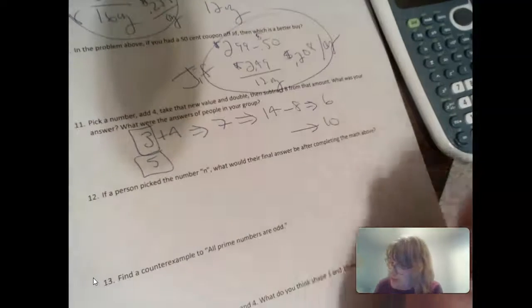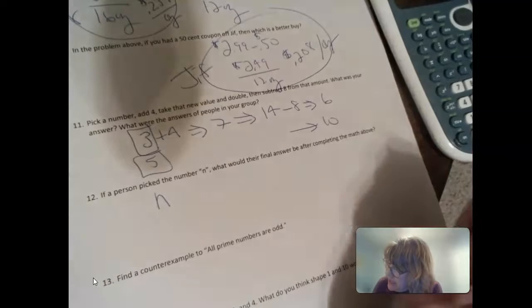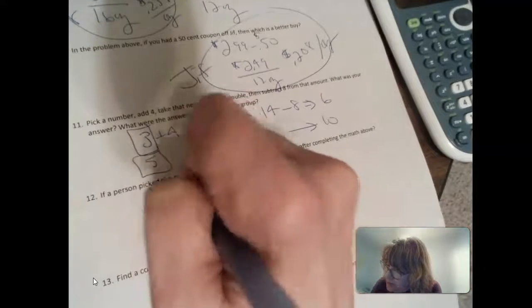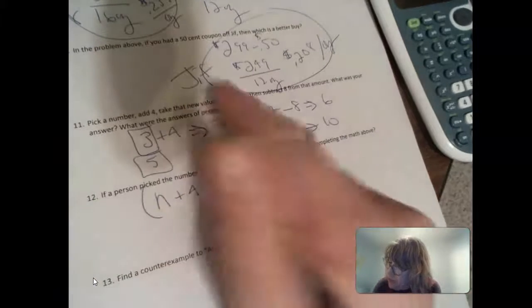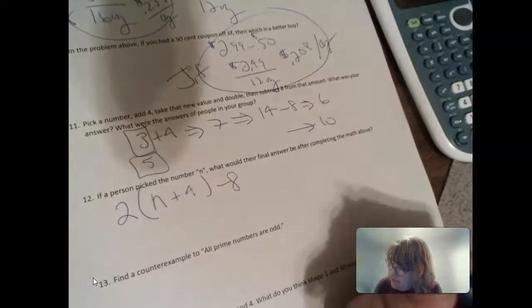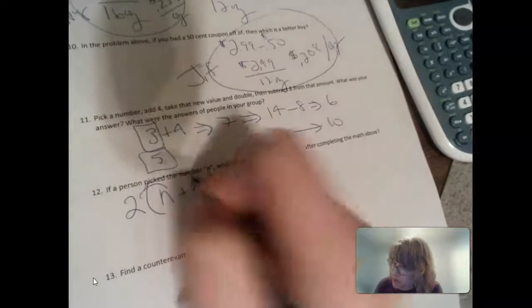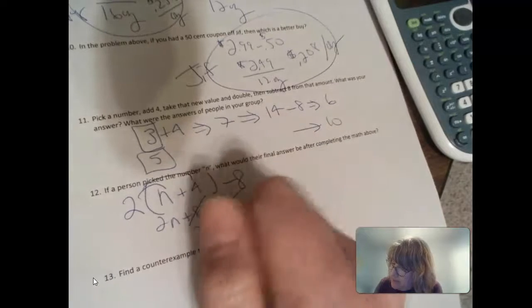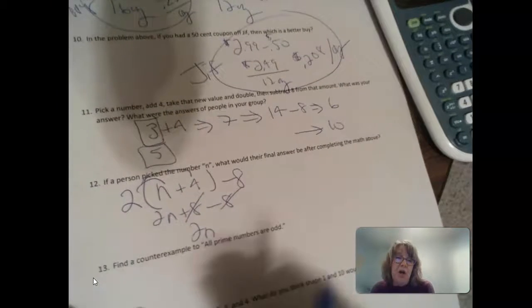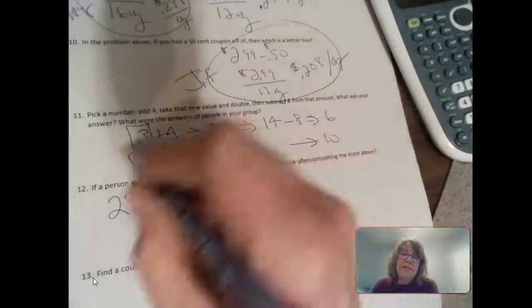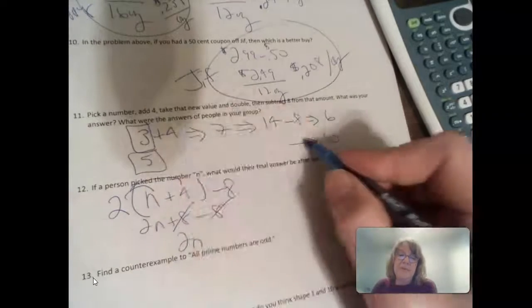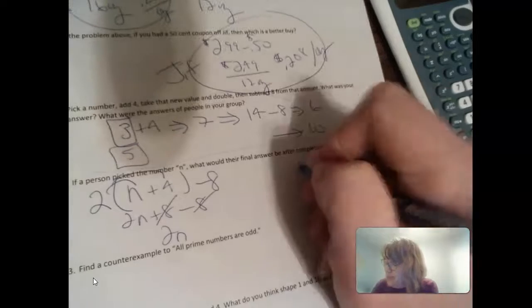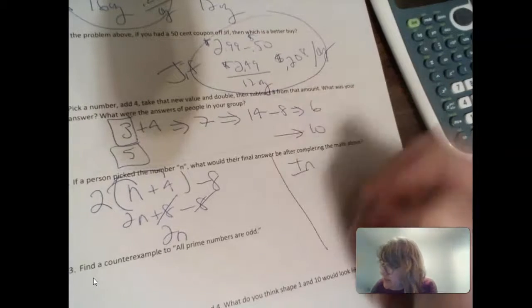So if we pick n, we can see this. If you pick n, and add 4. And we want that answer first before we double it. And then after we double it, we're going to subtract 8. So if I do the algebra, distributive property, 2n plus 8 minus 8, these guys cancel, and you can see I have 2n. All right, so what is this called when you do a bunch of examples and you look at everyone's and you're like, it seems to double? That is called inductive reasoning.